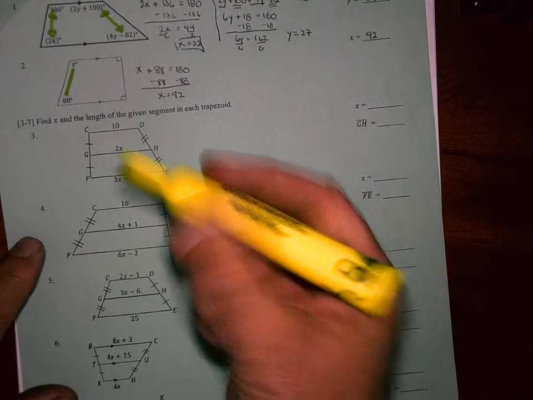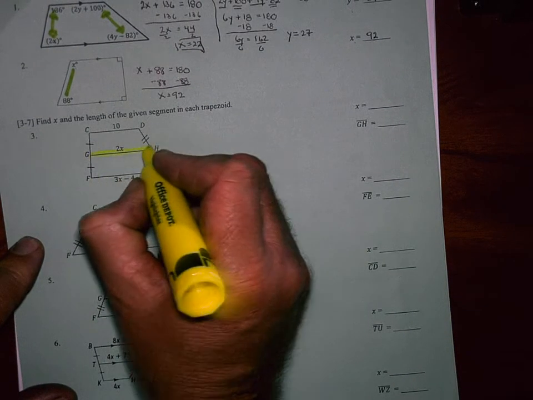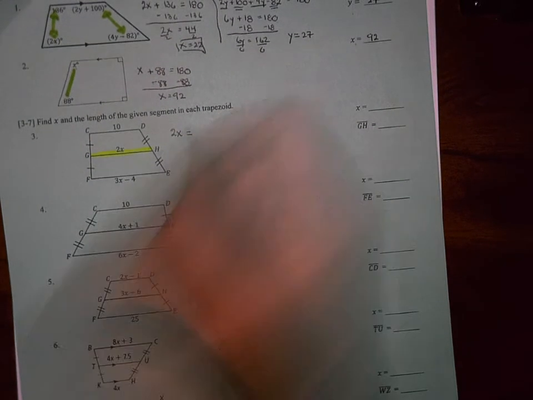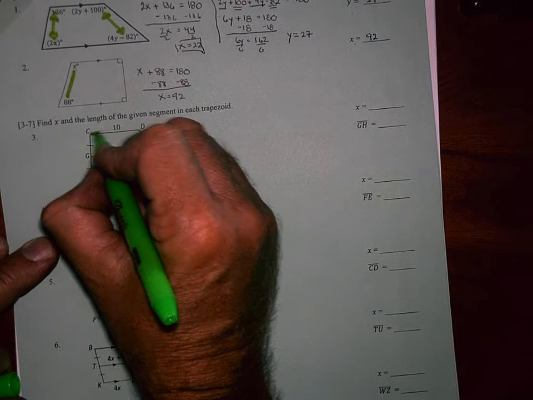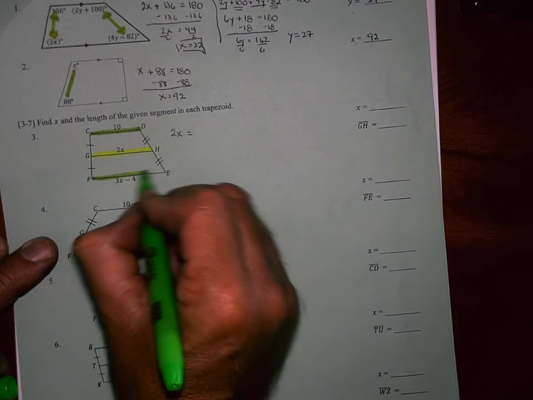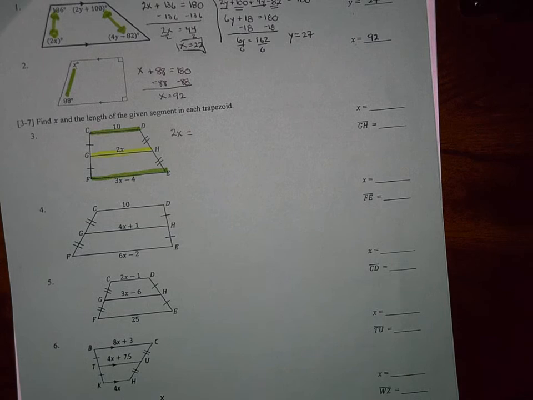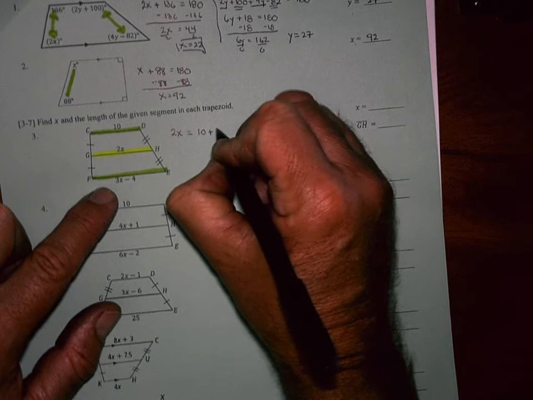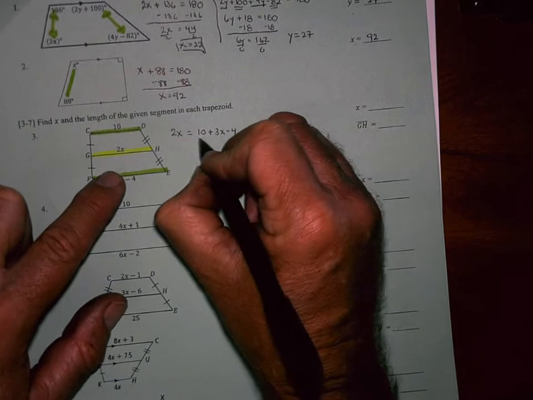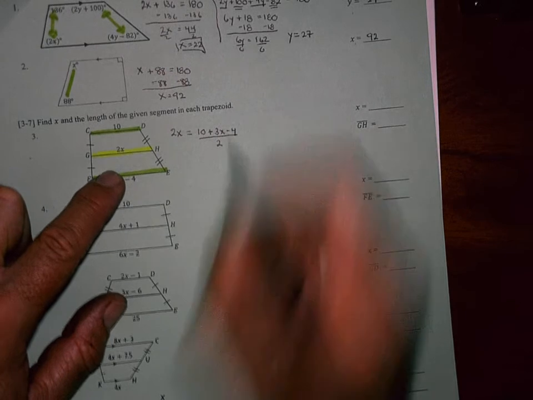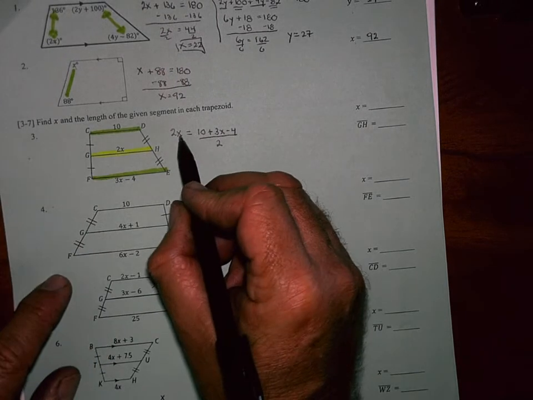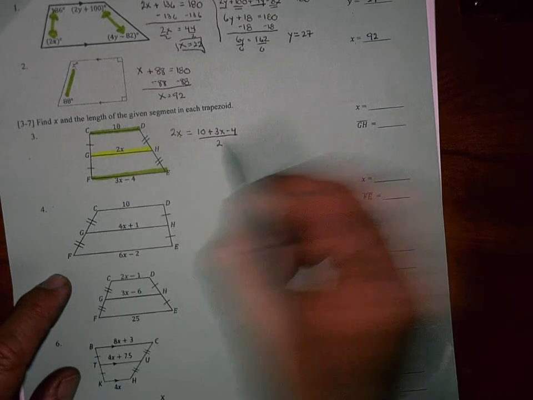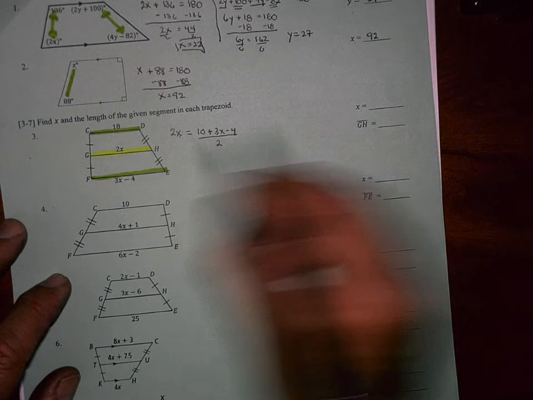Remember, this line segment right here, which is represented by 2x, is the mid-segment, and the rule is that the mid-segment is equal to the sum of the two bases divided by 2. So 10 is a base, and 3x minus 4 is a base. Remember, the bases are the parallel sides of a trapezoid. If we take those two bases, add them up, and divide by 2, that's going to be equal to the mid-segment. So the mid-segment, 2x, is equal to 10 plus 3x minus 4, divided by 2. Then we solve this equation for x.